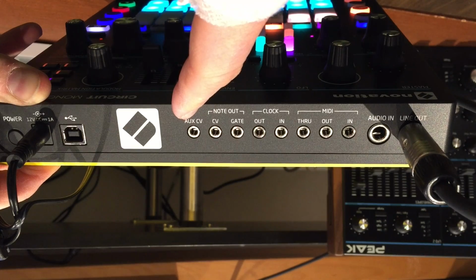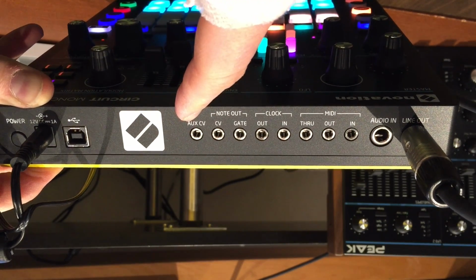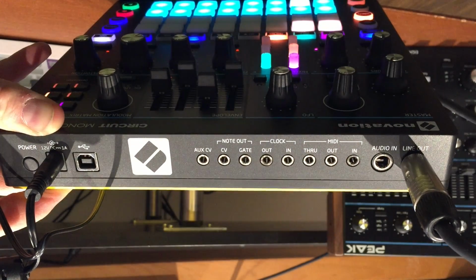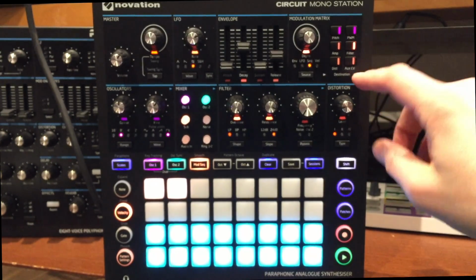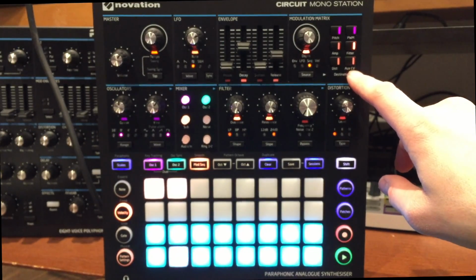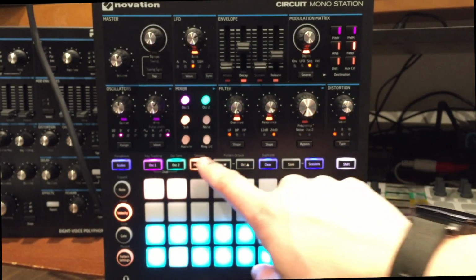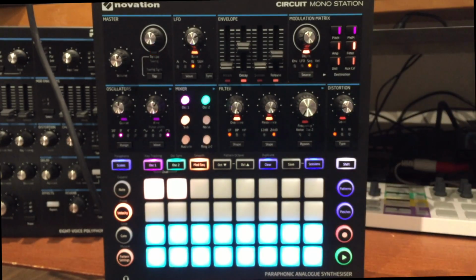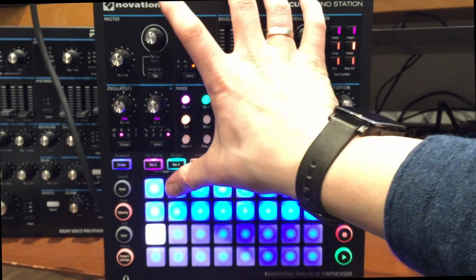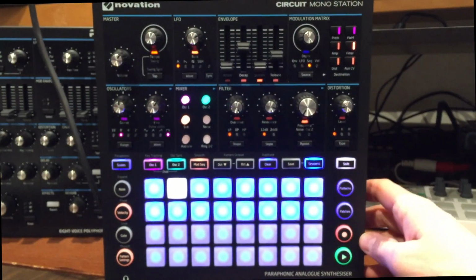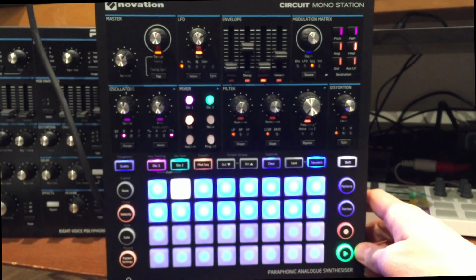So aux CV would be a CV out that you send to another device to control something else, you know, in a modular fashion. And this would be the amount you send to something else. So you could say my modulation sequence could control another rack somewhere else. Pretty interesting. Just for fun, I'll play you some of the design patches and sequence that they have.